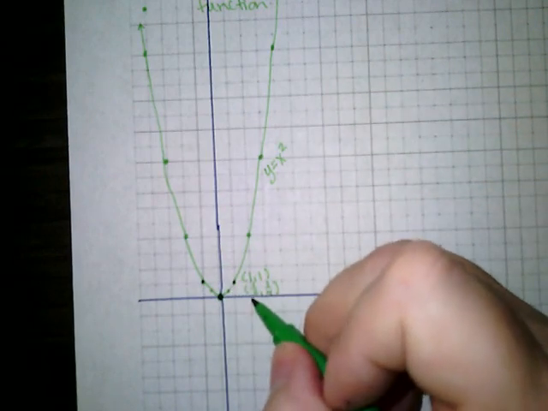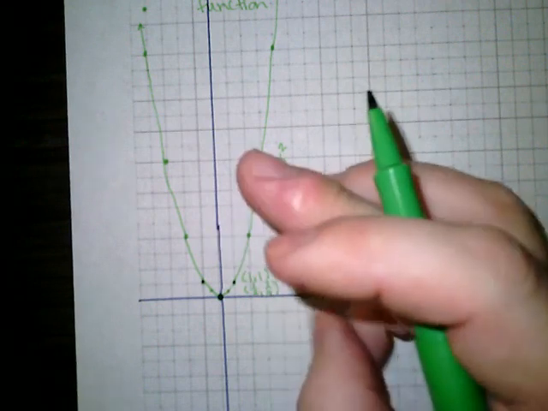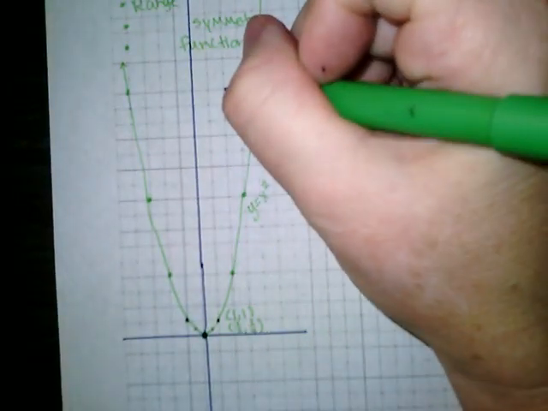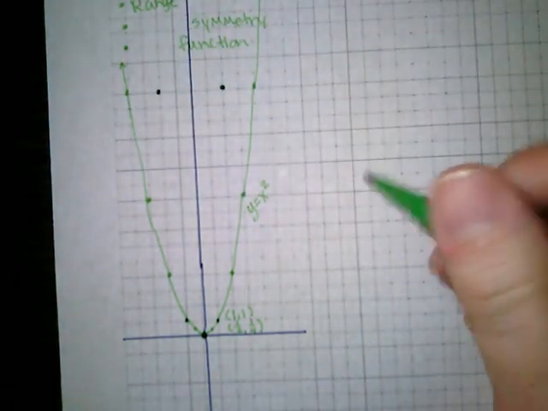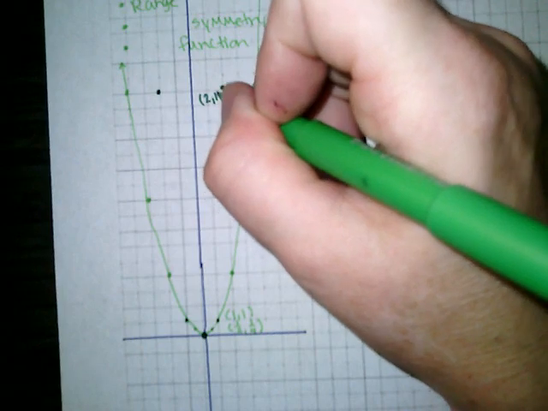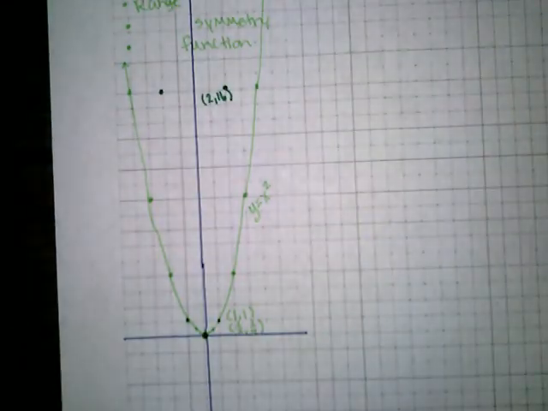If I put 2 in, 2 to the 4th would be 2 times 2 is 4, times 2 is 8, times 2 is 16. So 2, 16. That's going to be way up here. If I put 3 in, I would get something big, 81. So that's not going to fit on here.